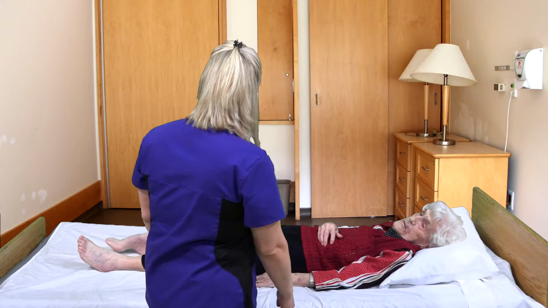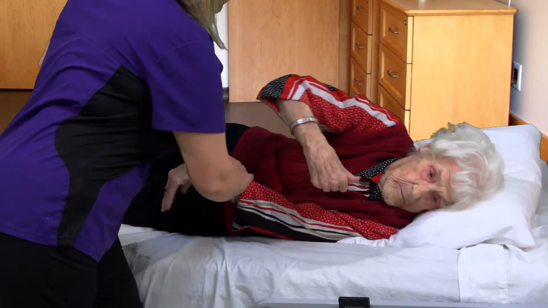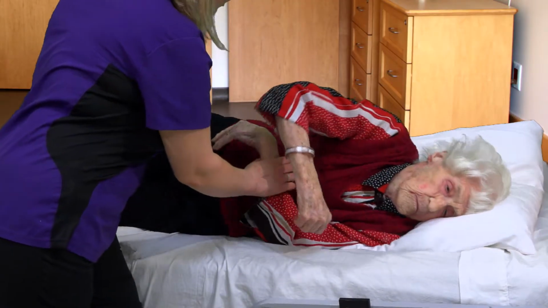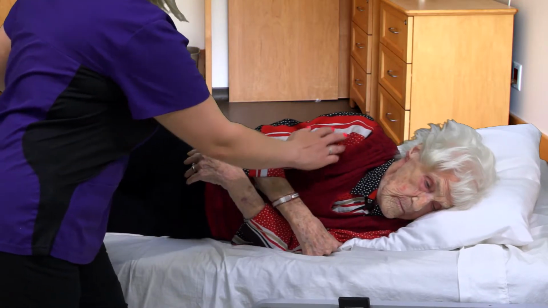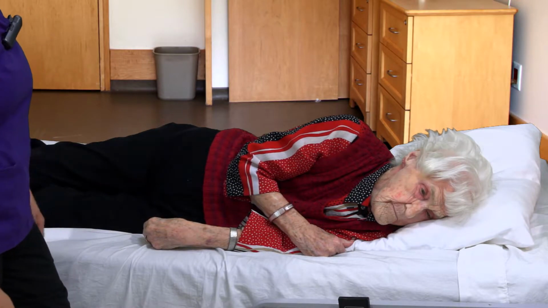So if you want to bend the one leg, good. And bring this arm up so it's not in the way. And just come on over to your side. Great. And can you just maintain that position? Yeah. Good. Excellent.